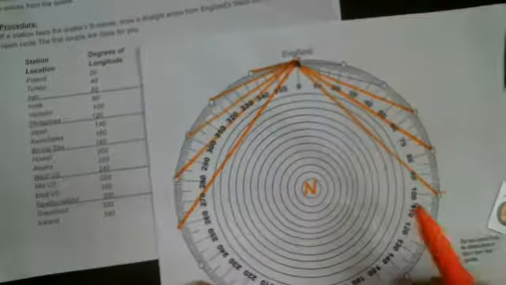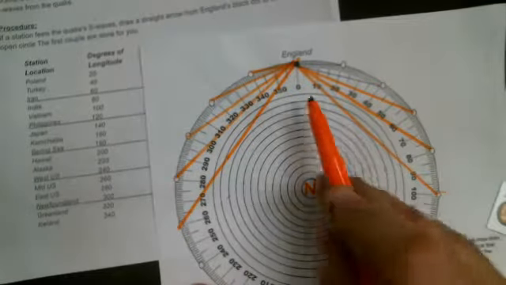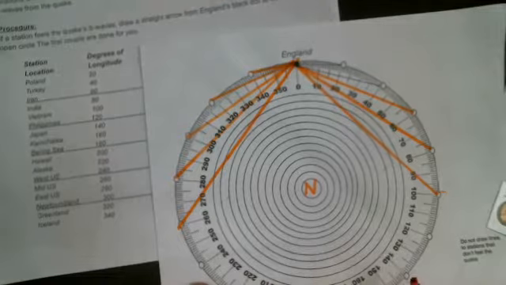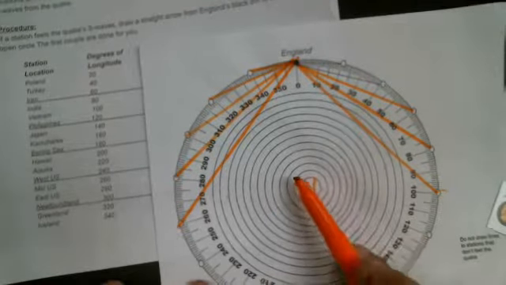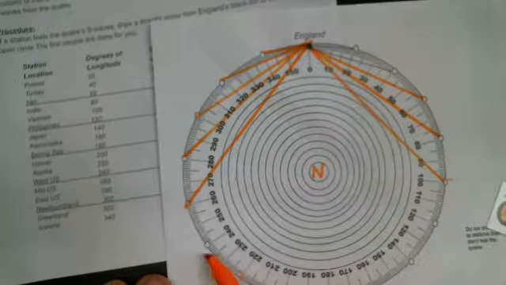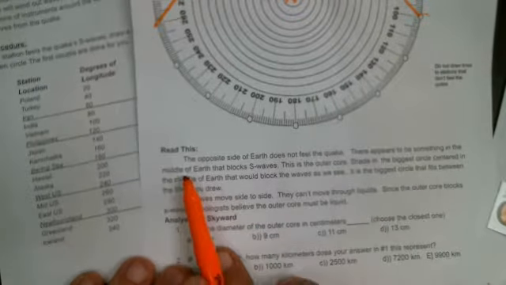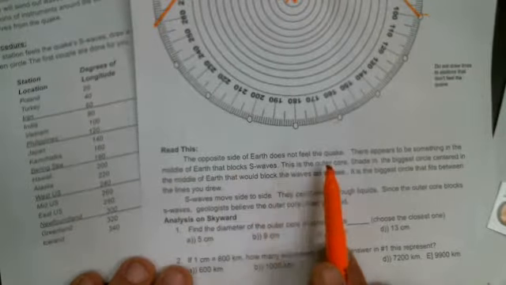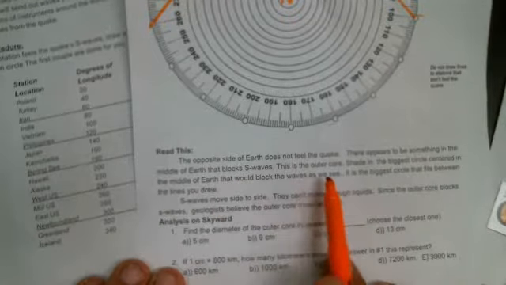So these lines here are all the different paths that the waves of the earthquake must have taken from England to these different seismometers. Something is in here that blocked the waves from hitting these other seismic stations over here. So, let's read this. The opposite side of Earth does not feel the quake. There appears to be something in the middle of the Earth that blocks S waves. This is the outer core.